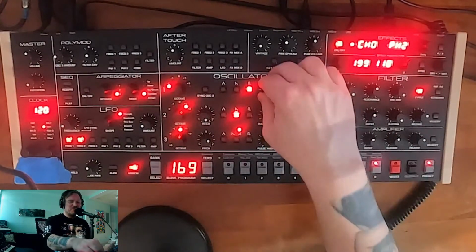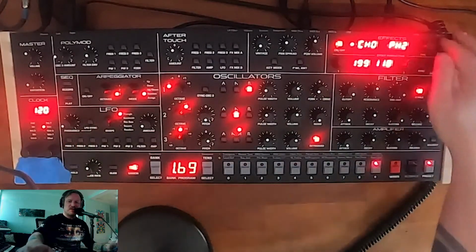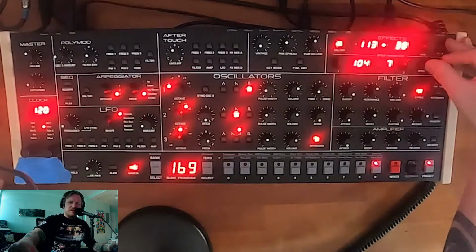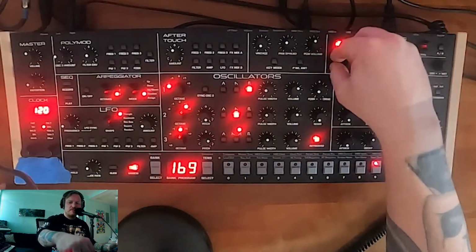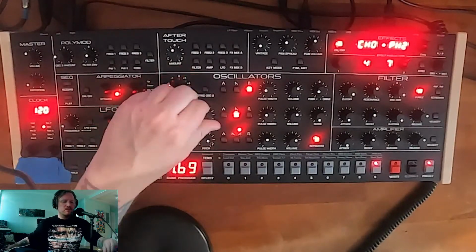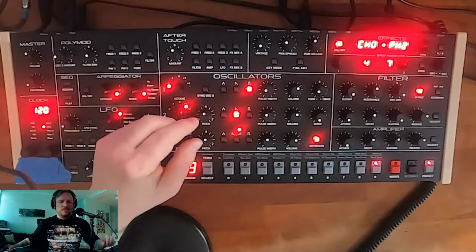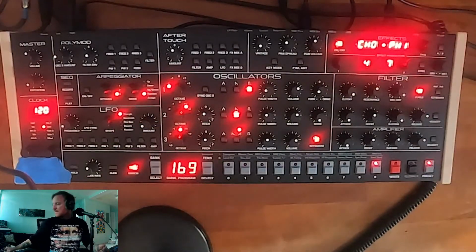Not really that usable, honestly. Not really feeling that. Turn the frequencies off. It's got to be some sort of setting with the phaser. I think it's just too wacky. Let's go to phaser 1. Let's try playing with that.